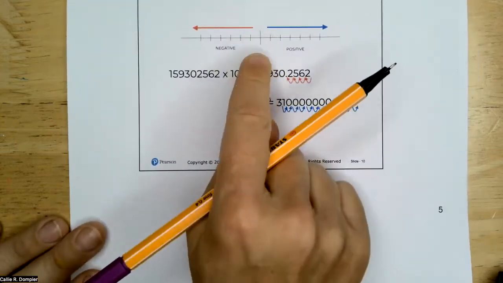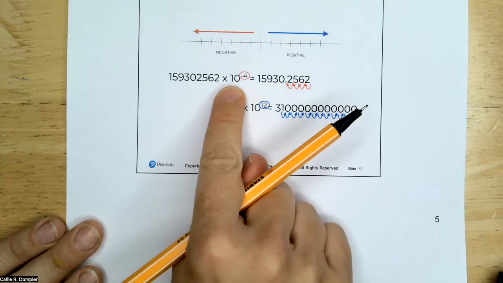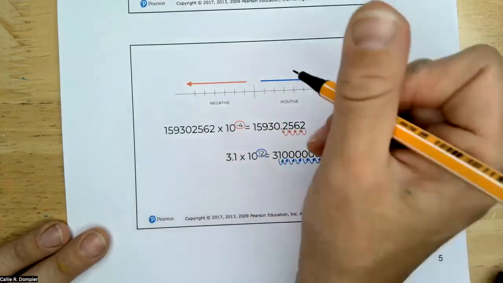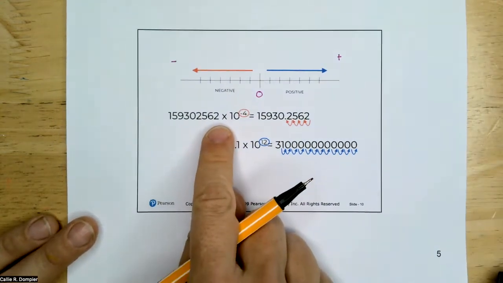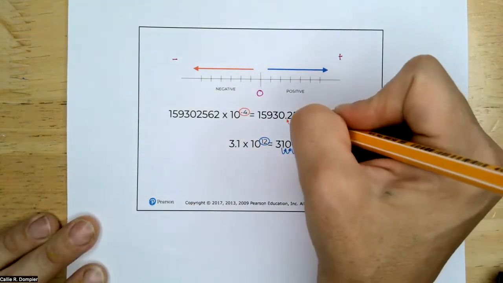Okay. So think about when you're undoing 10 to the negative 4th, negative is this direction on a number line, right? Here's 0. Here's all my positive numbers. Here's my negative numbers. When we're undoing it, negative fourth goes in the negative direction.